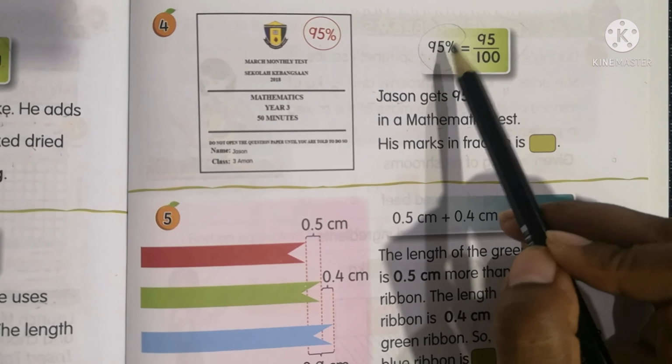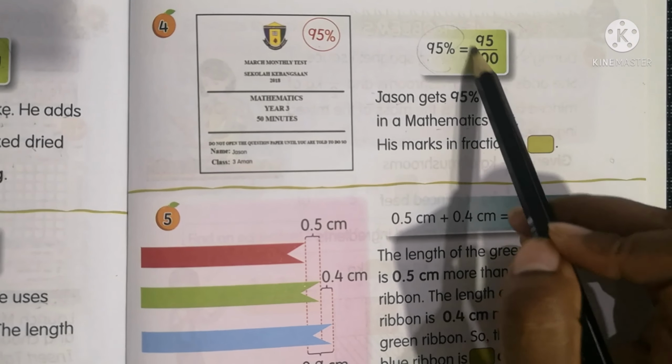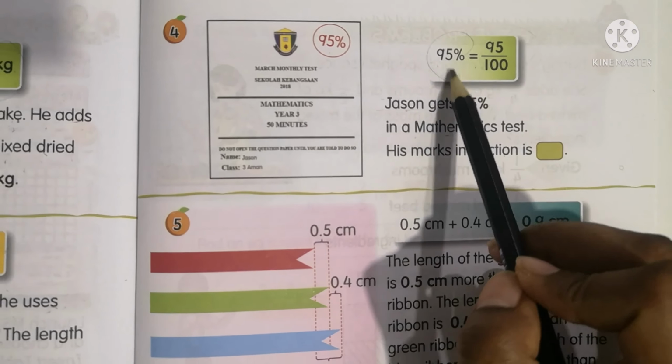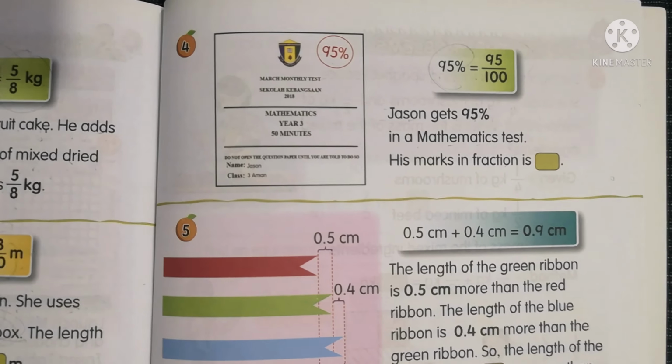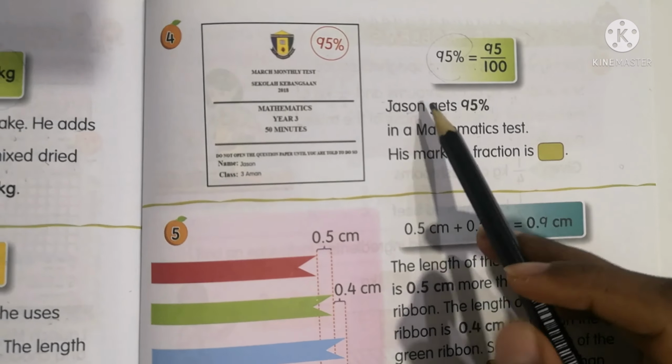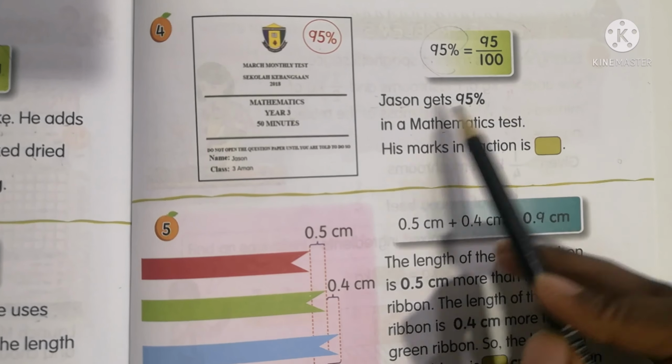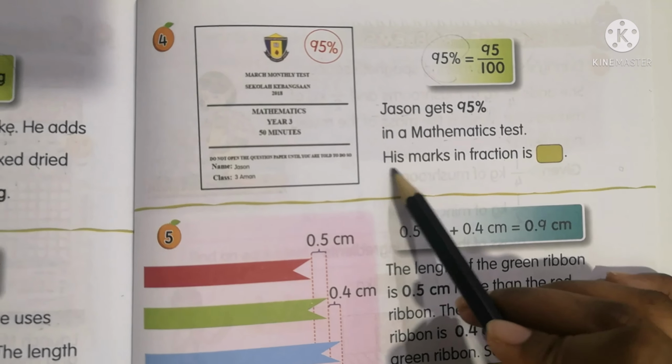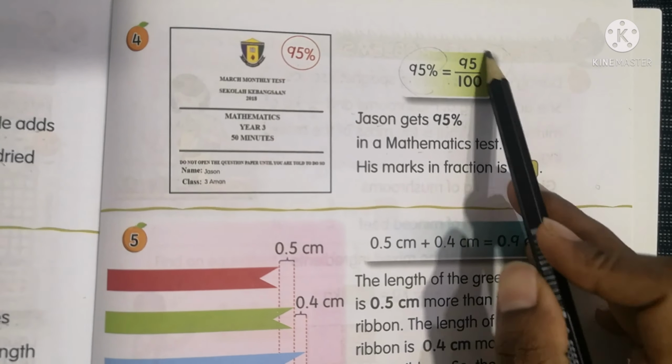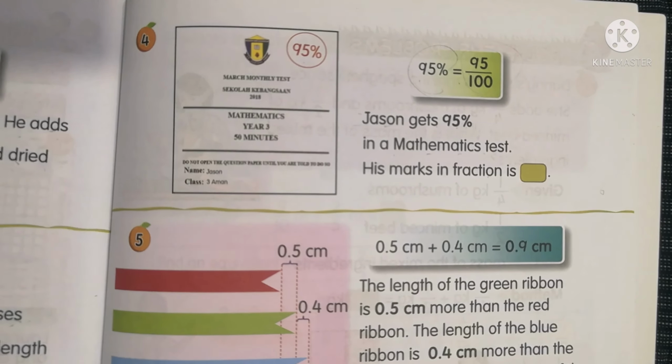Do you know how to change a percentage to a fraction, right? I bet you know because I've already taught you last week. So Jason gets 95% in the mathematics test. His marks in fraction is 95 over 100.